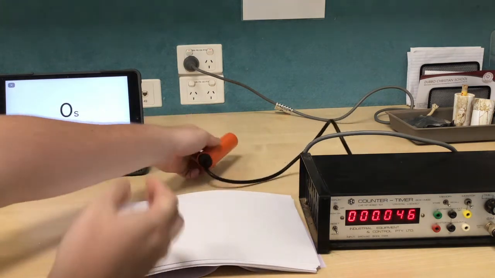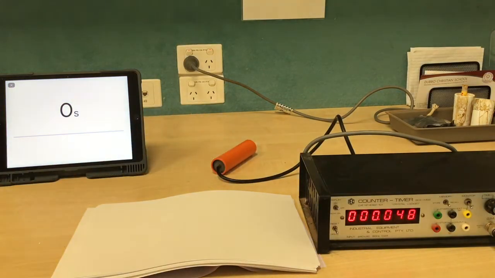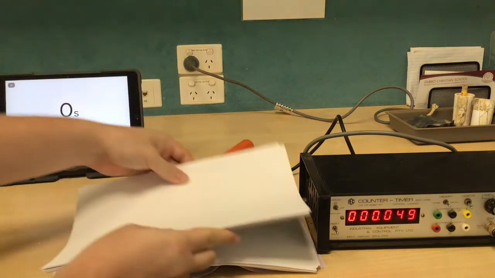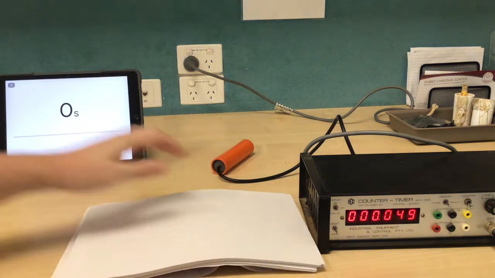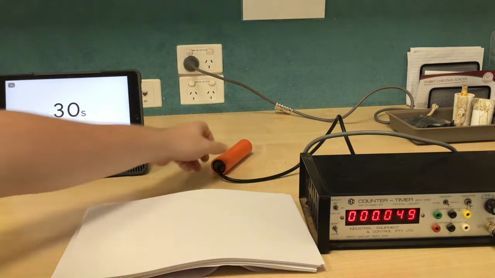And that's 0. Great, you can see that. So let's go another 50 sheets of paper on top of that. I'll reset this.